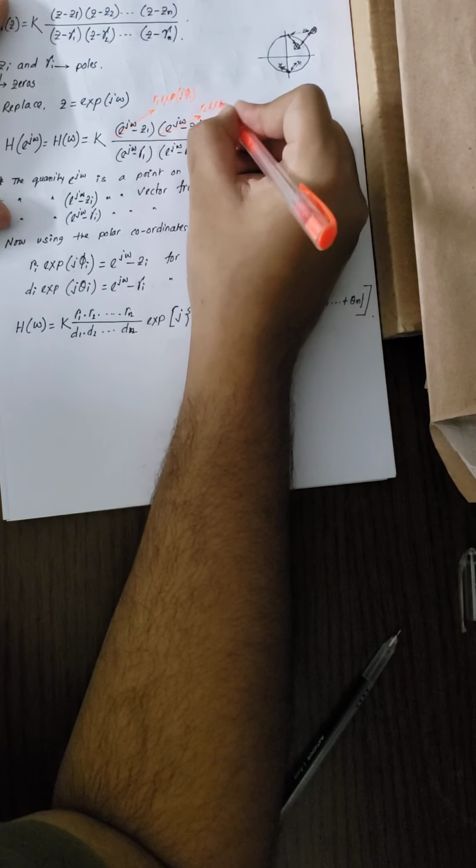This becomes d1 e to the j theta 1, and so on. So if that is the case, now these are constant values multiplied throughout up to n.